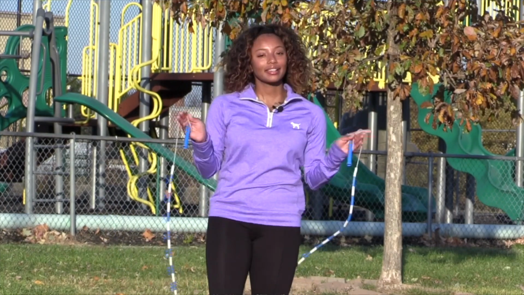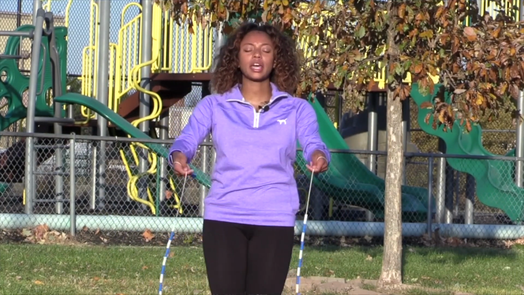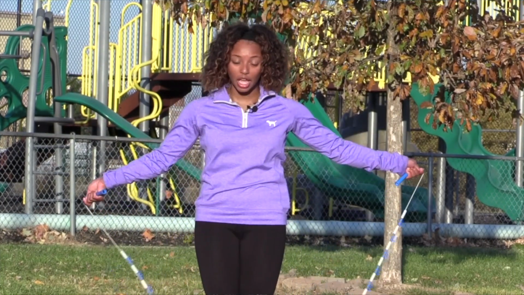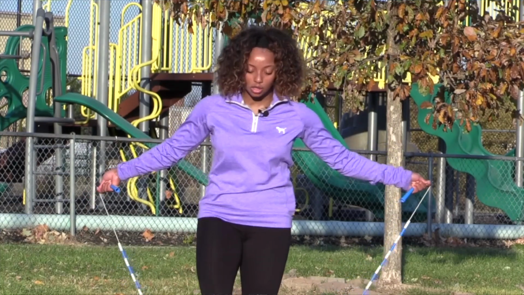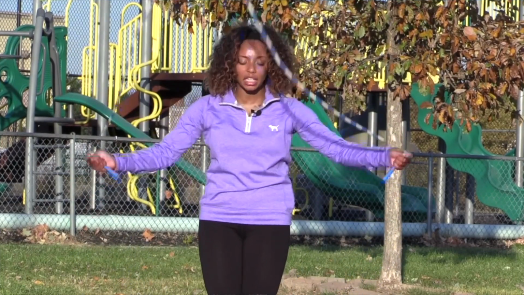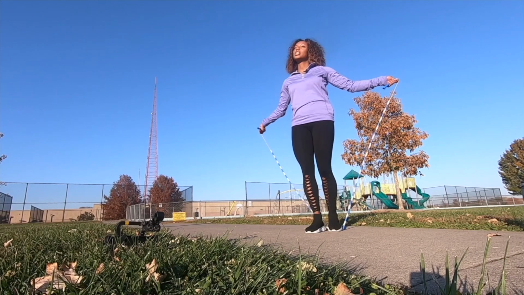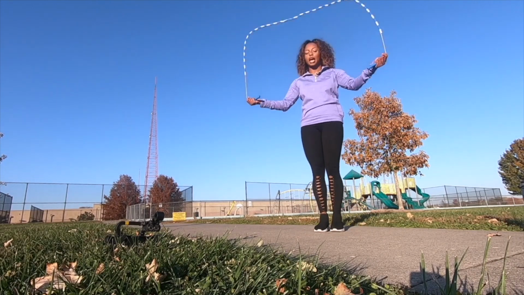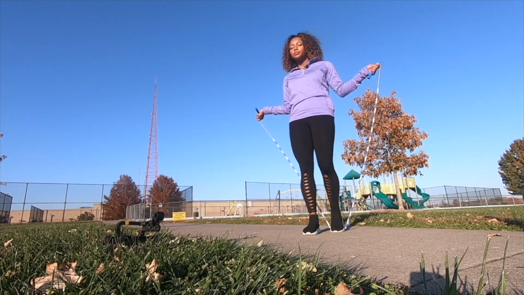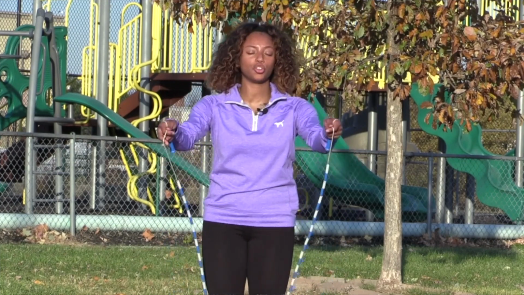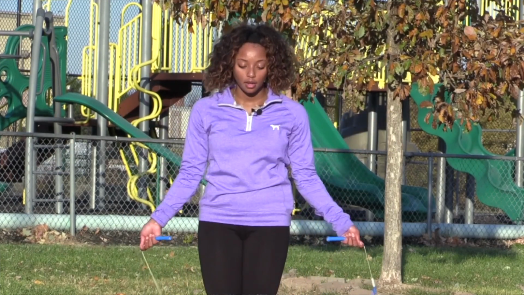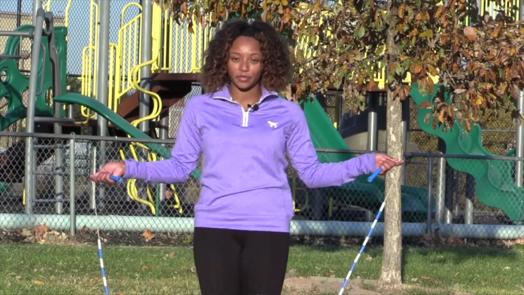Okay, next step. So first step, just a review, we turned, caught with our feet or with our toes. We just lift them up slightly off the ground just to get used to the rotating of the wrist and catching with the feet. Second step we are going to do is we're going to turn and then simply just step over.